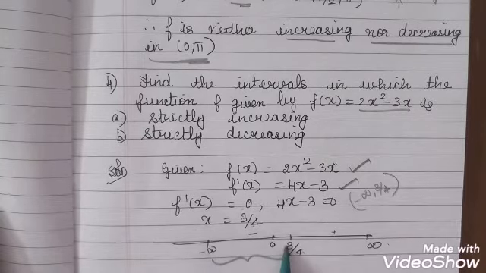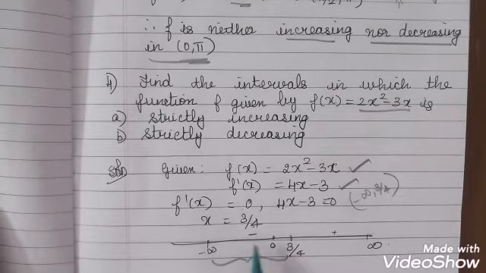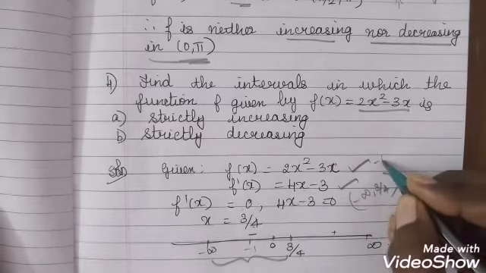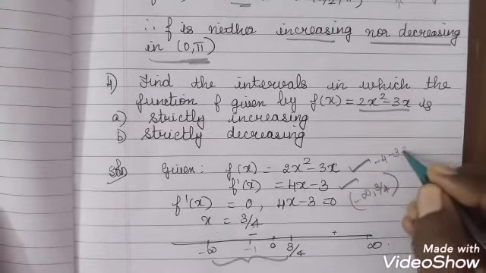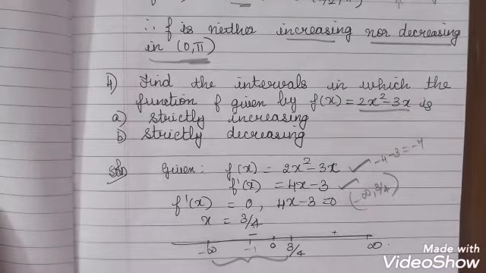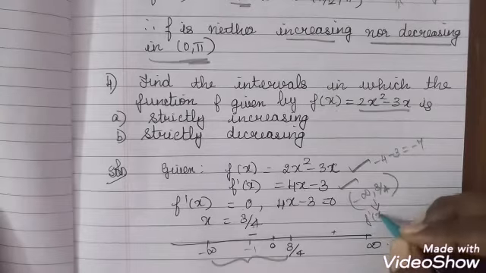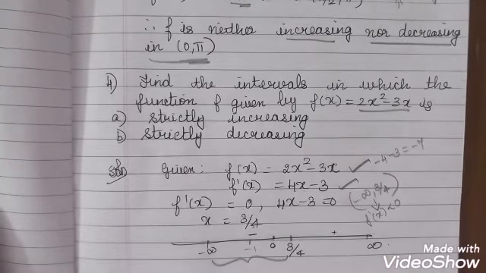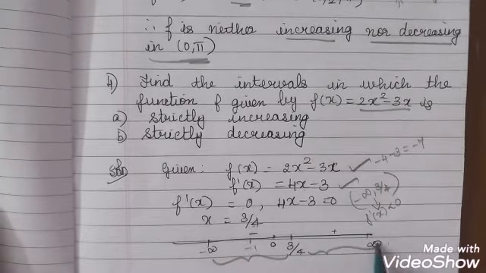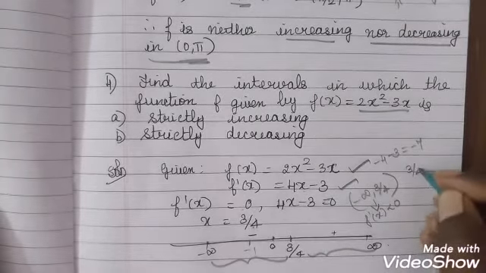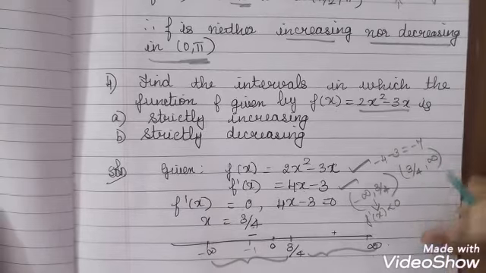So in this interval, what do you do here? You take any negative value. For example, I take minus 1. When I substitute minus 1 here, what will I get? Minus 4 minus 3, that is equal to minus 7. So in this case, f dash of x is less than 0. Next, what's the next interval you get here? 3 by 4 to infinity. So 3 by 4 to infinity you have here.